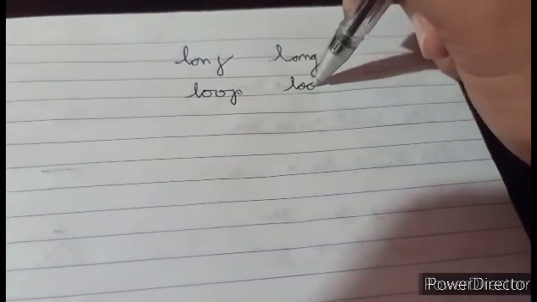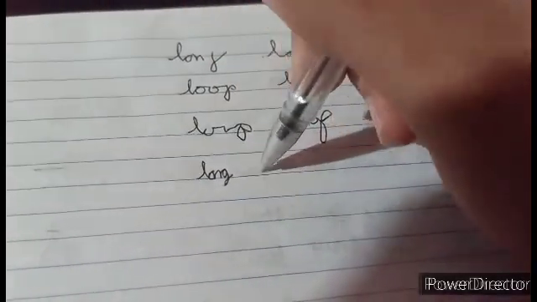Number ten is loop formations. How are the loop formations made and what is their relationship to other strokes in writing? A. Long loop formation. B. Short loop formation. C. Broad loop formation. D. Narrow loop formation.